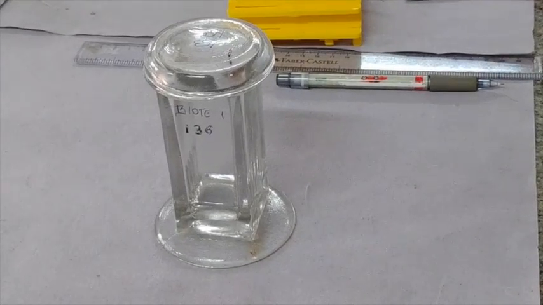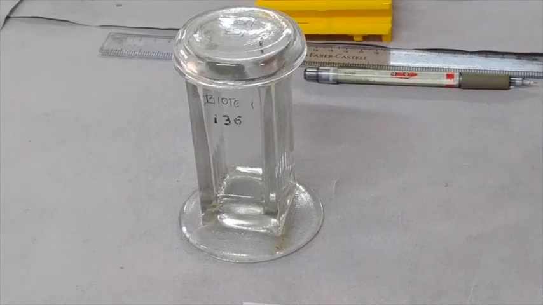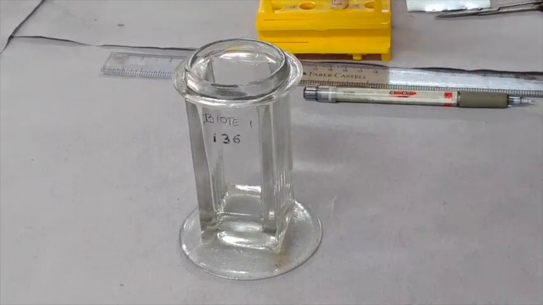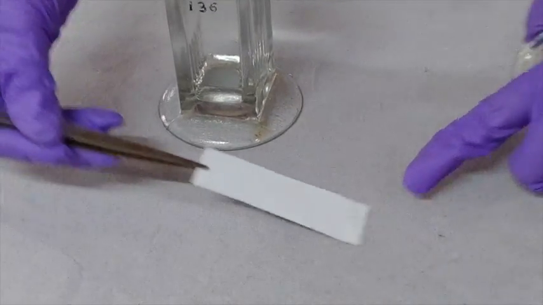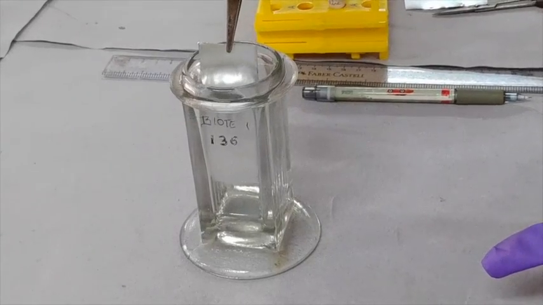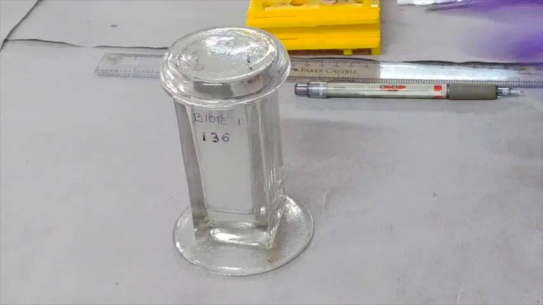Once the chamber is saturated for 30 minutes, take the TLC plate using the forceps and place the plate inside the chamber for separation of amino acids.